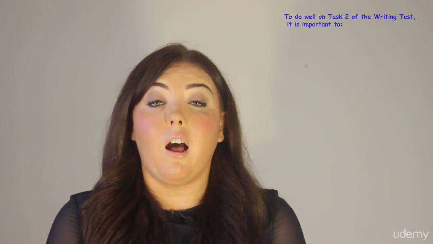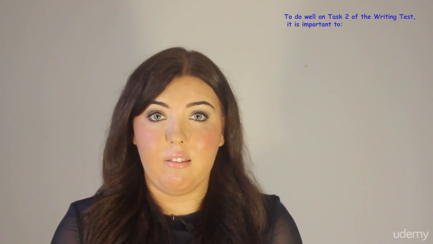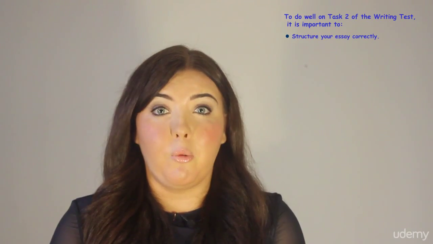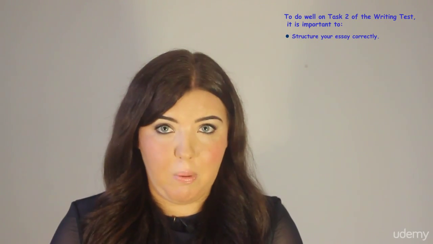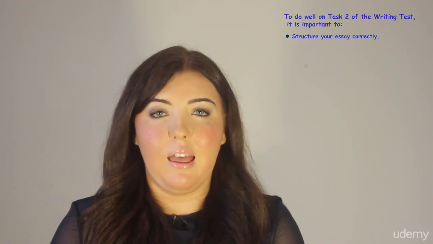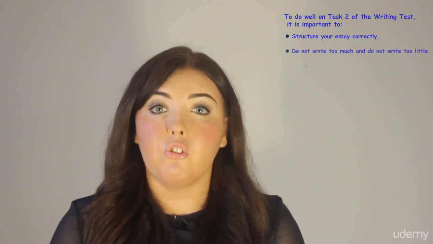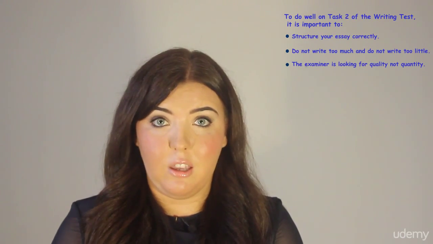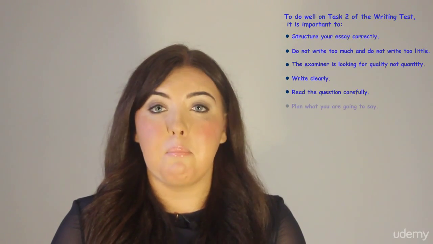To do well on task 2 of the writing test, it is important to structure your essay correctly. In other words, having an introduction, 2 paragraphs in the body of your essay, and a conclusion. Don't write too much and don't write too little. The examiner is looking for quality, not quantity. Write clearly, read the question carefully. Plan what you are going to say. Spend more time on task 2 than on task 1.